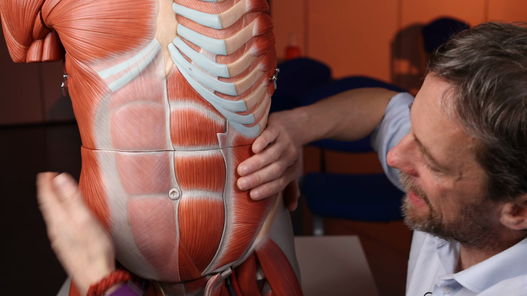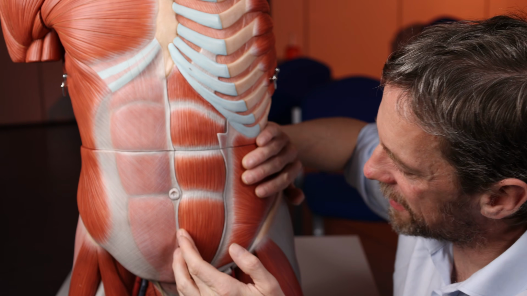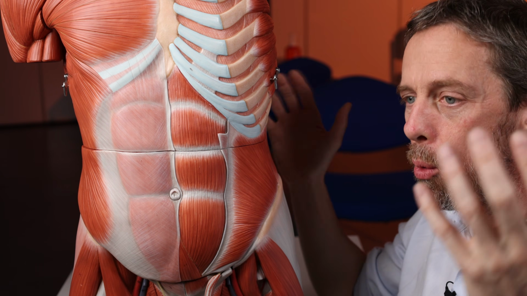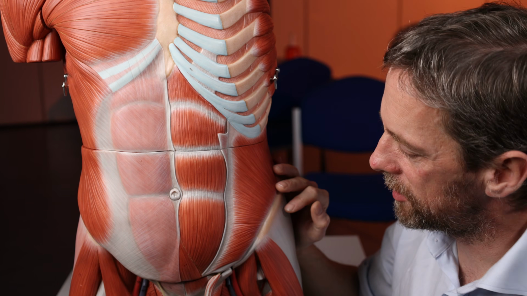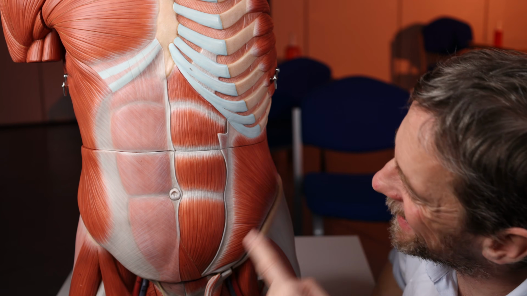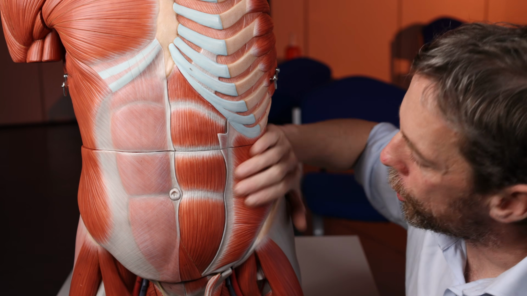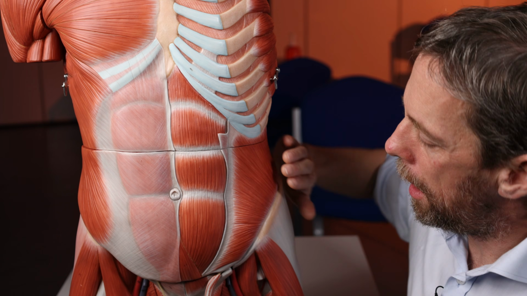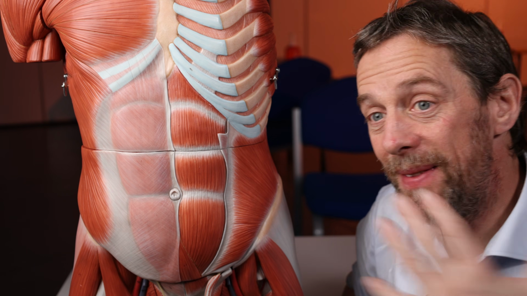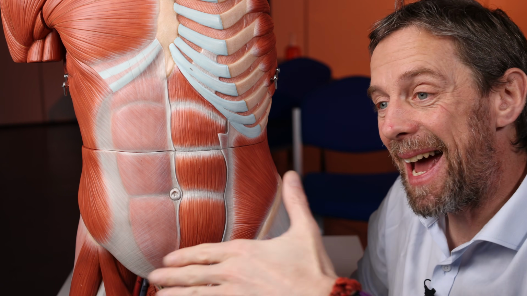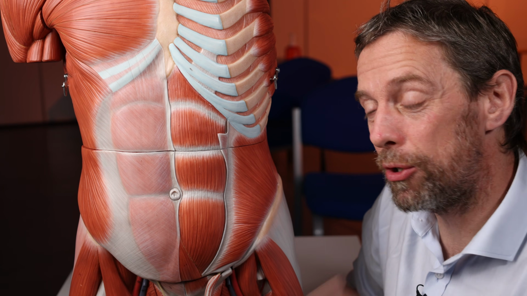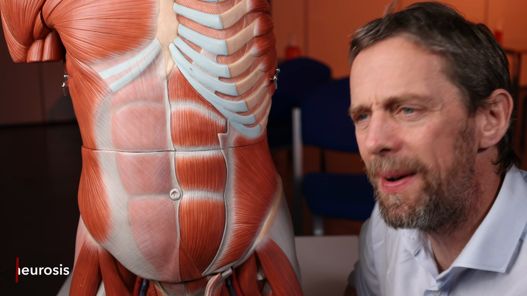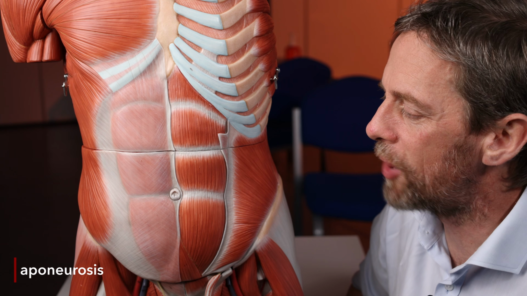But I said that these muscles laterally insert into the linea alba. How can that happen if we can see rectus abdominis? Well, we can see what's happening here. A muscle, and these are flat muscles, they can become flat tendons. And a flat tendon or a flat tendinous sheet is an aponeurosis. It's very connective tissue-y rather than contractile.